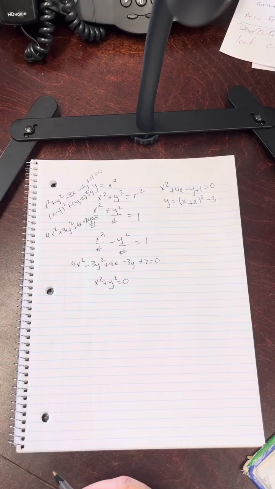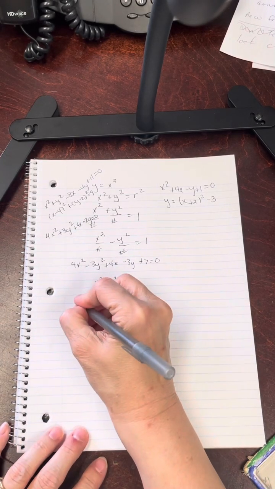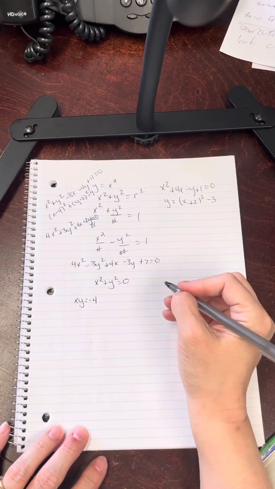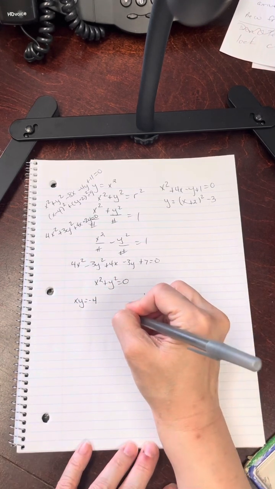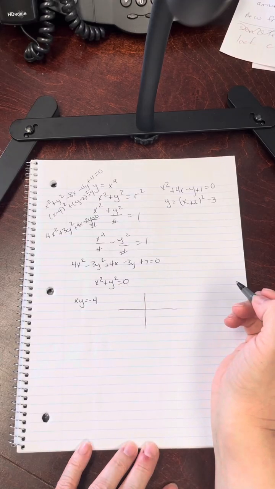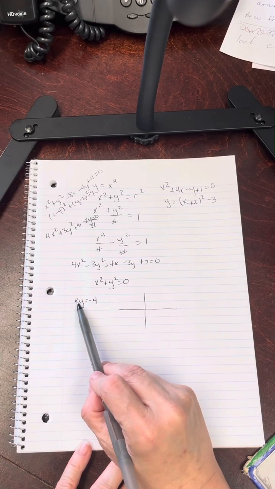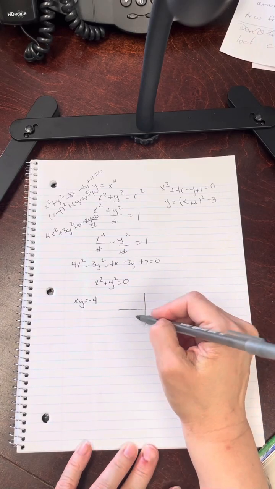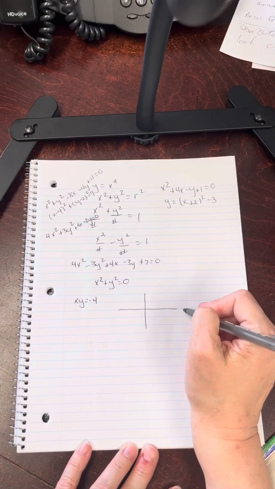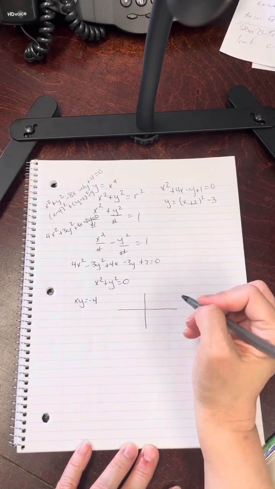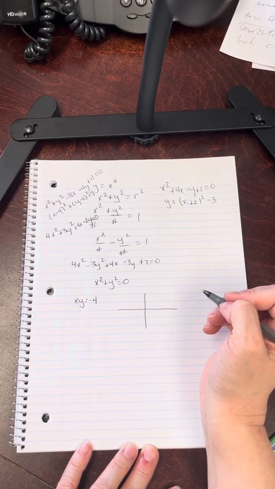Now, they shift gears and they say graph xy equals -4. So you're basically just going to pick your x and y values and solve. But notice that when you have them multiplying together, the x-axis and y-axis are both asymptotes, which skew me around them.